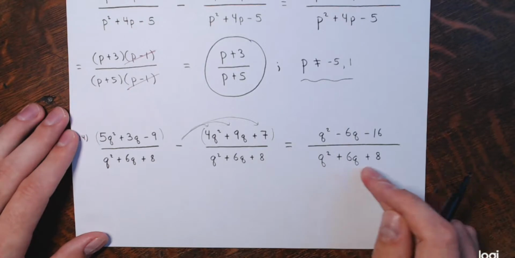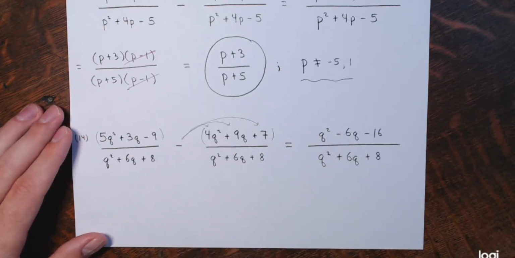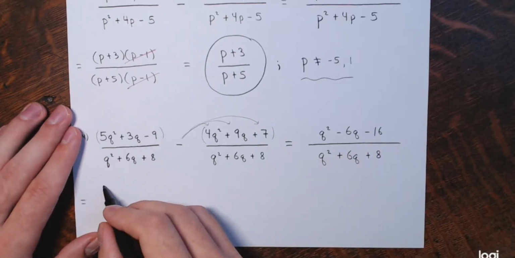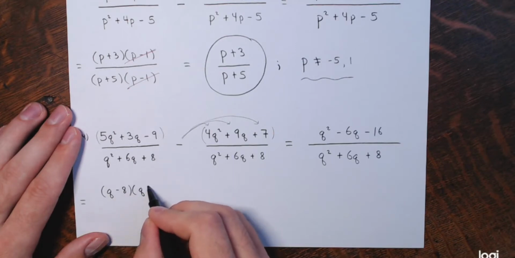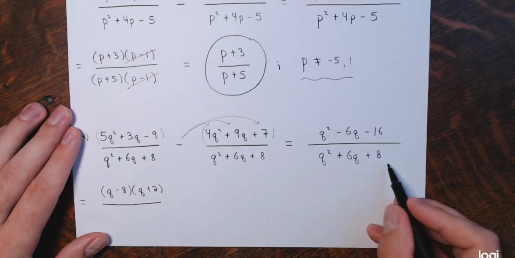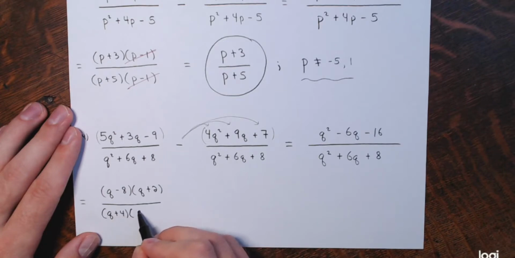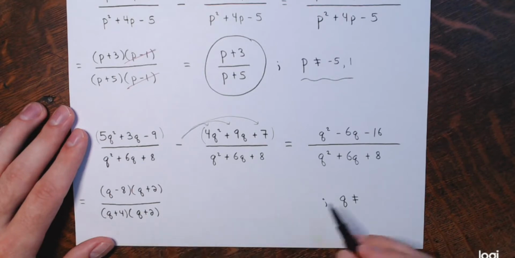So wonderful. This fraction here is the difference between these two. Right? We just have to simplify again. So factoring the numerator, that would factor to q minus 8 times q plus 2. The denominator would factor to q plus 4 times q plus 2. And we can see right now that the value of q can't be -4 or -2.